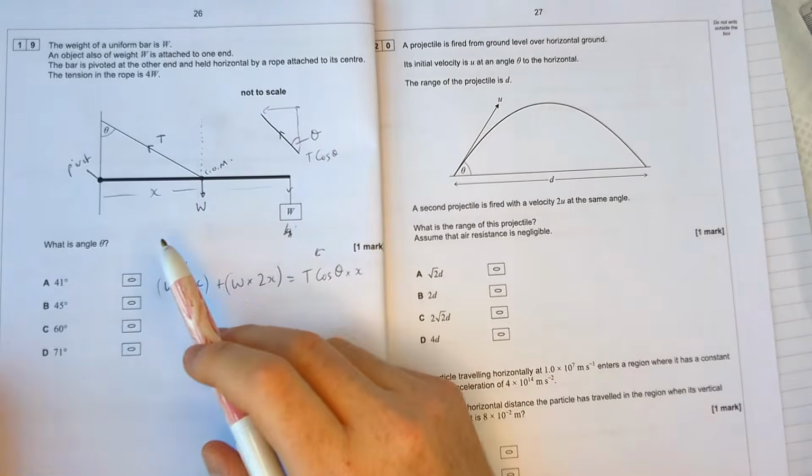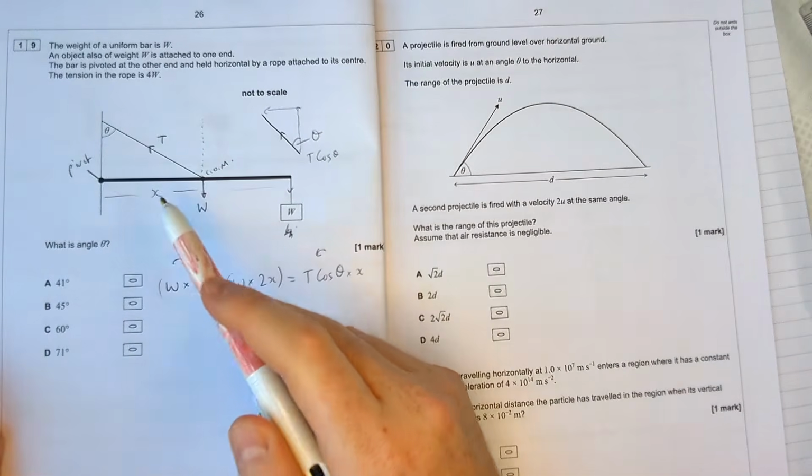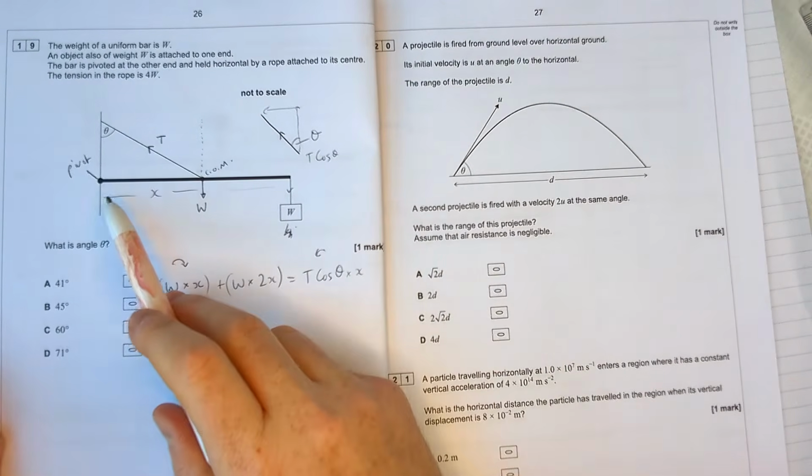Okay, for this moments question, I've drawn a couple of things on to make it a bit simpler. What we've got to do, if it's a moments question, we've got the pivot here.